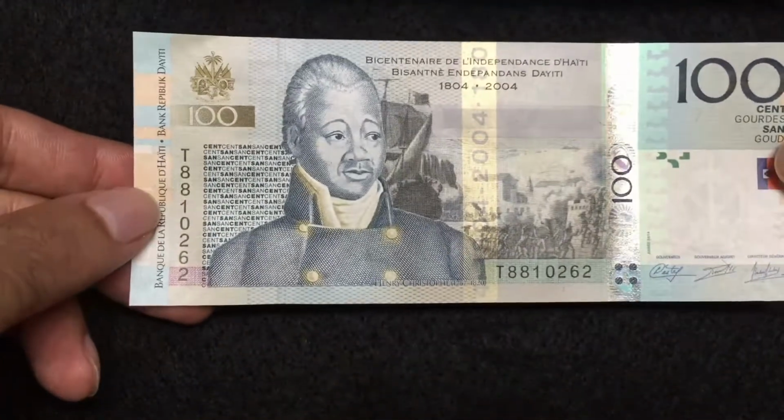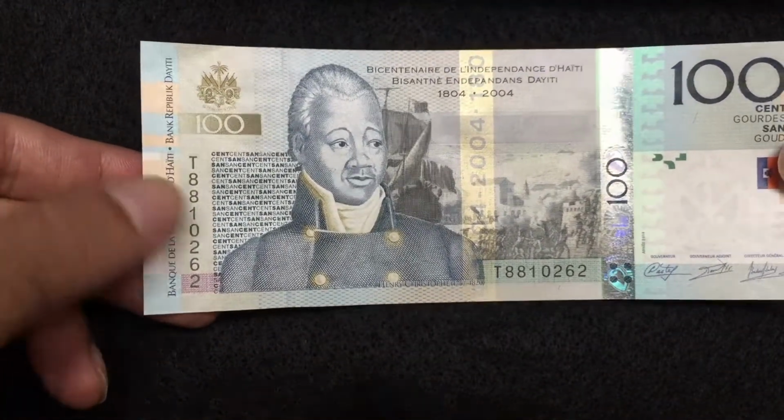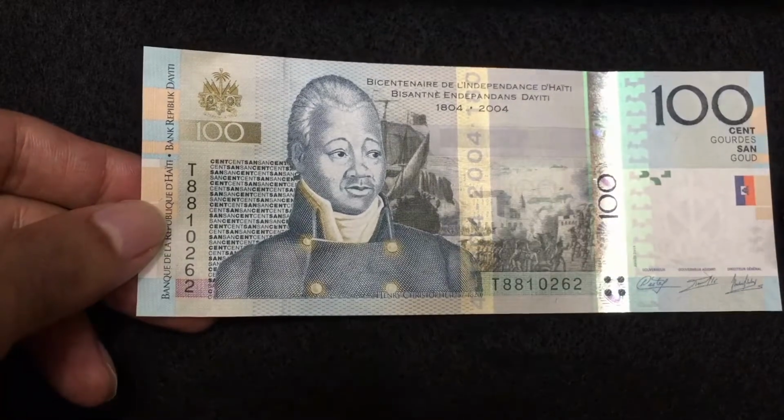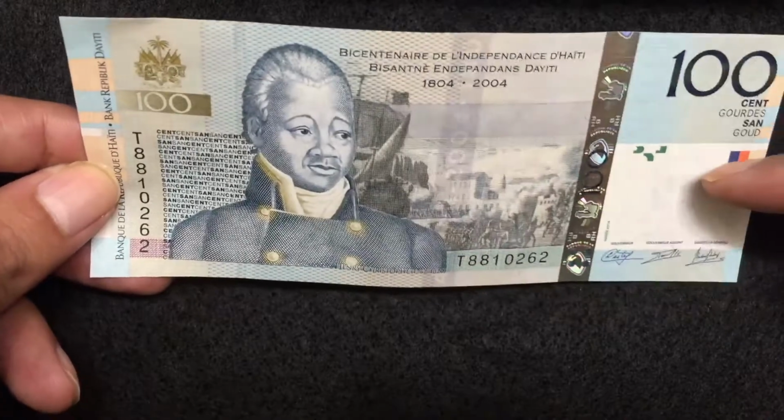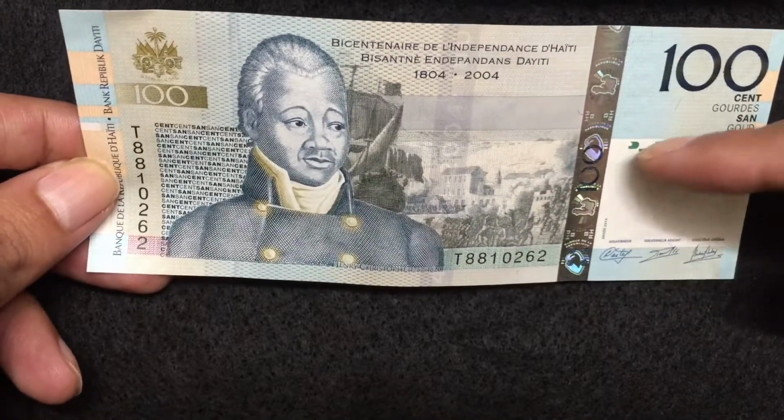Let's check our next bill. This is Haiti 100 Gourdes. Front side without UV light. You can see here at the top 2004. And there's a silver lining. And there's a watermark here. Some sort of a government seal.